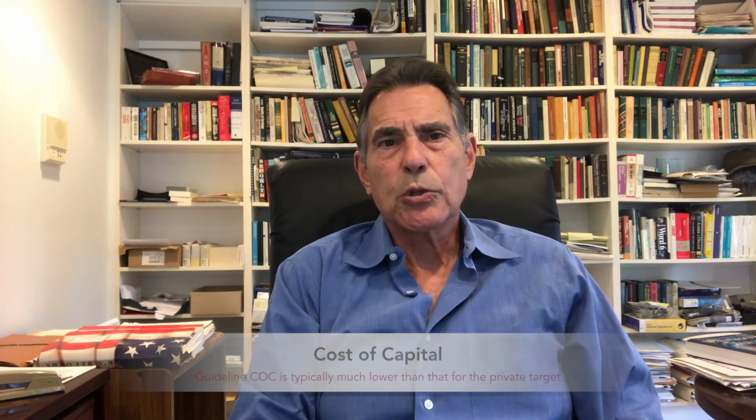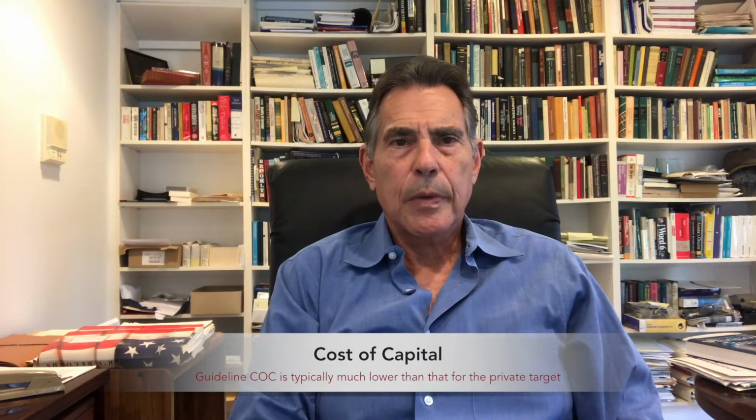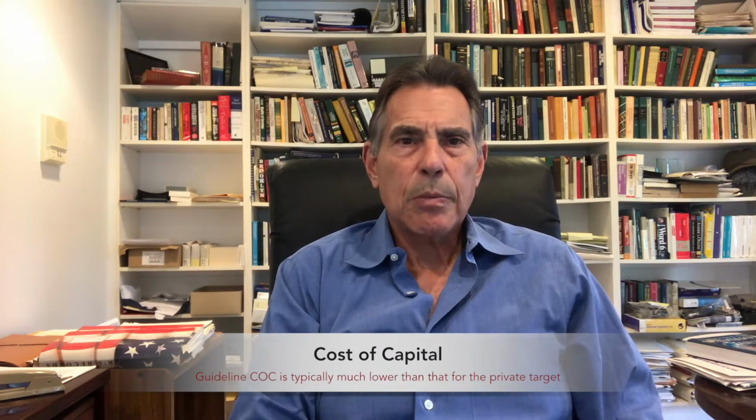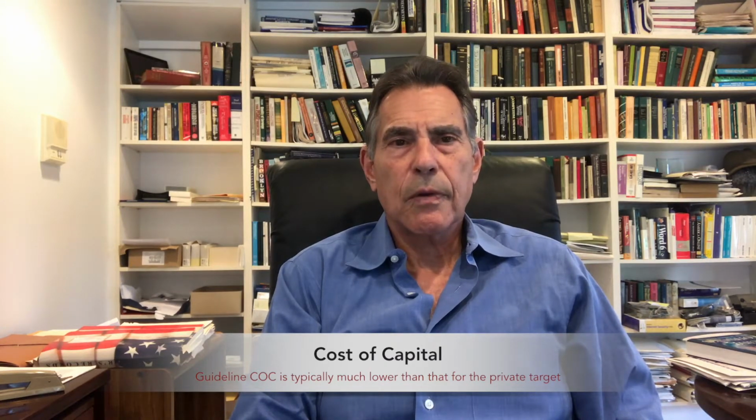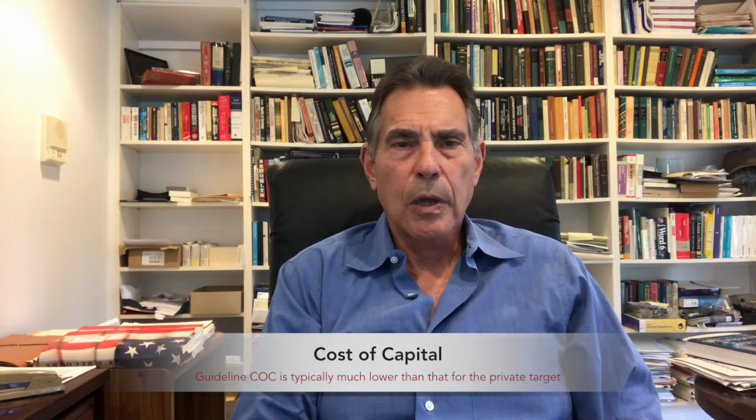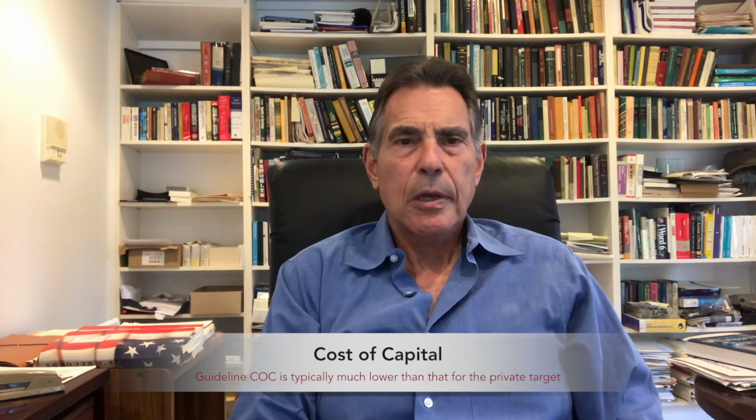But the cost of capital is much lower. And one of the key reasons might be size. Size is a very, very important driver of capital costs. Namely, the larger the firm, the lower what's called the size premium. The smaller the firm, the larger the size premium. So cost of capital is a big issue.